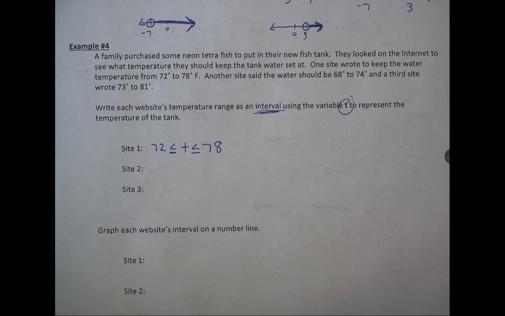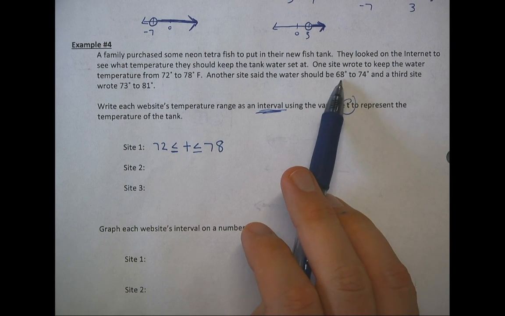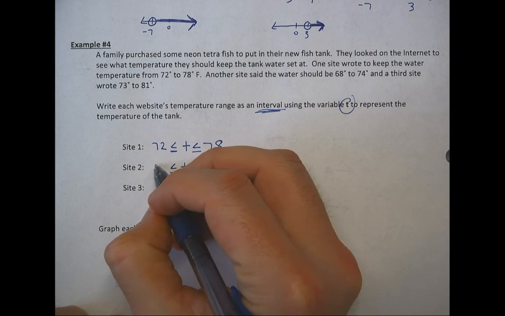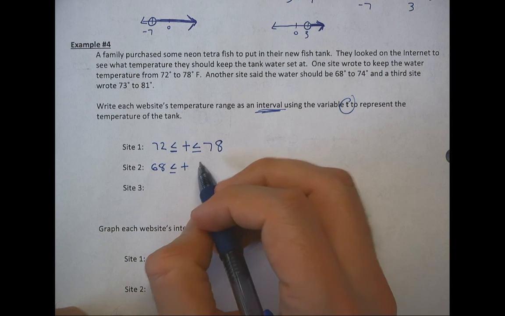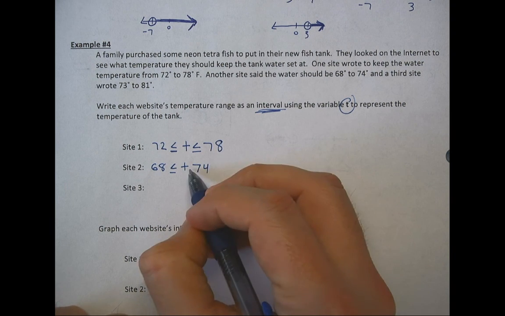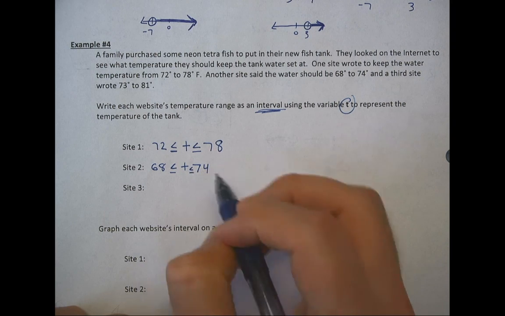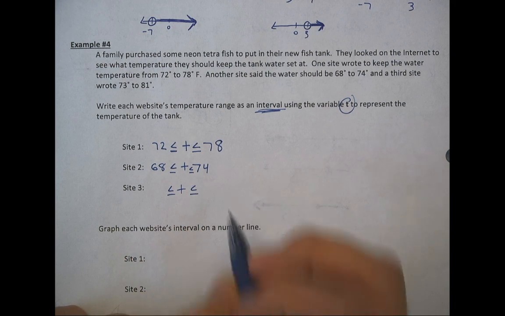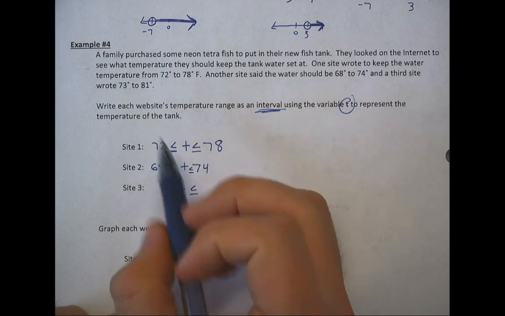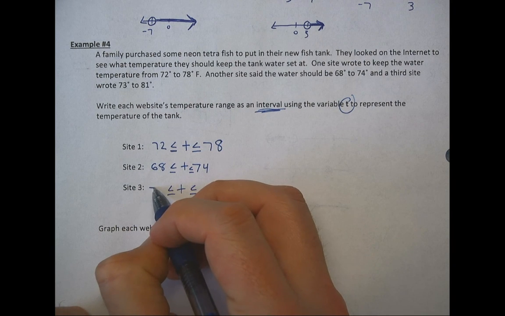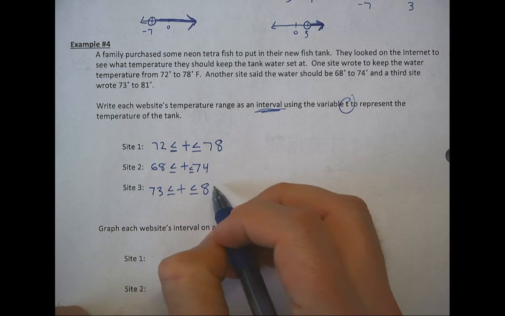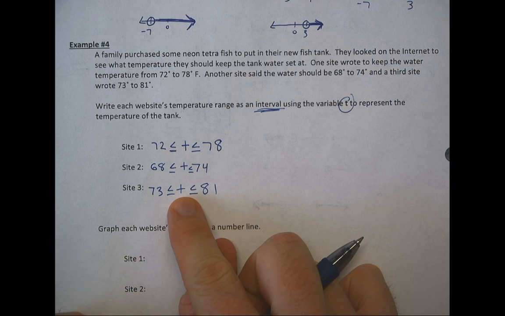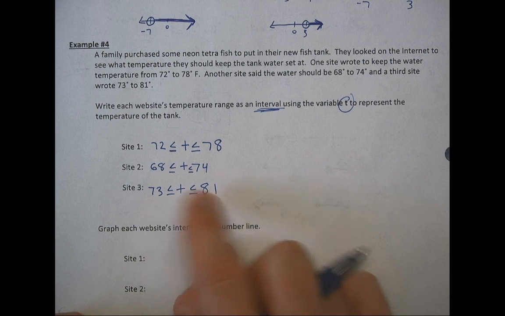And then for site 2 now, the water needs to be between 68 and 74. So T needs to be greater than or equal to 68, less than or equal to 74. And the last one, again, it includes both the smallest and the largest number they gave. So it has to go from 73 up to 81 at site 3. Both these numbers count plus everything in between. So numbers greater than or equal to 73, less than or equal to 81.